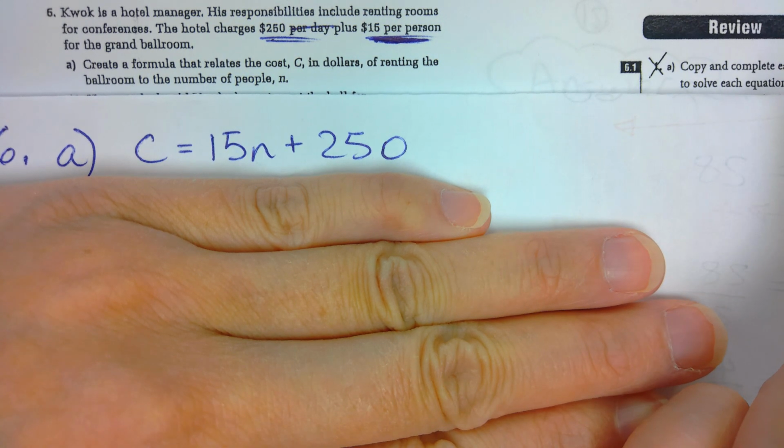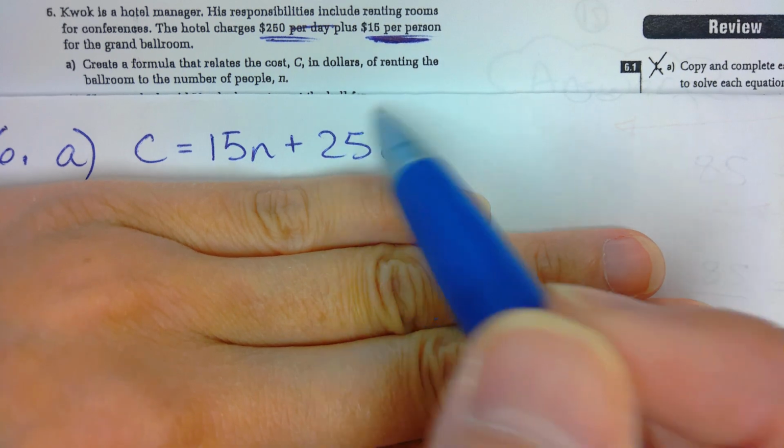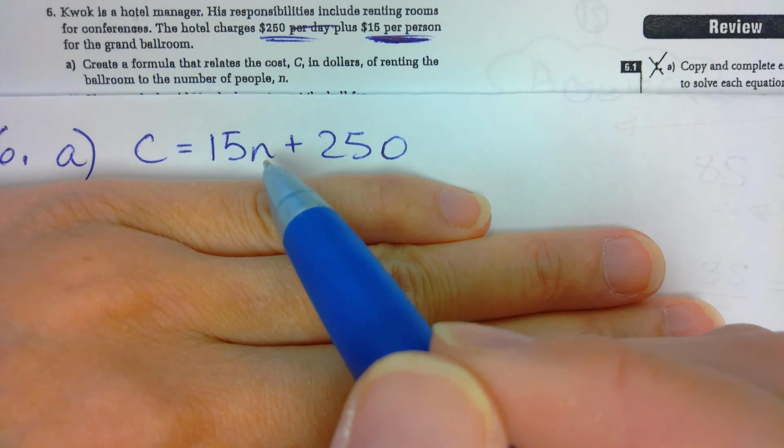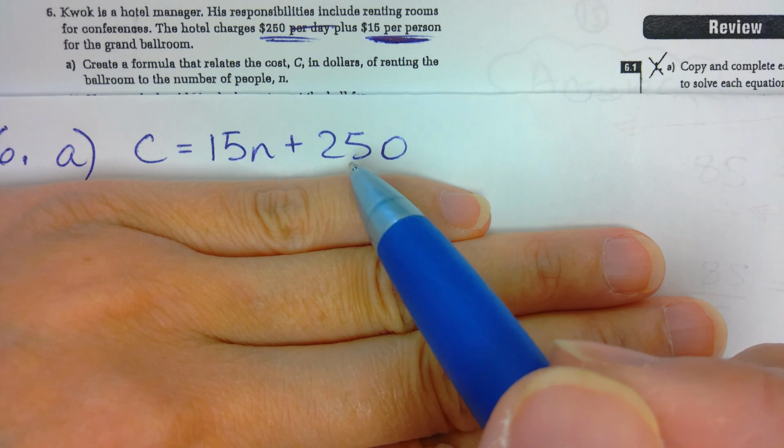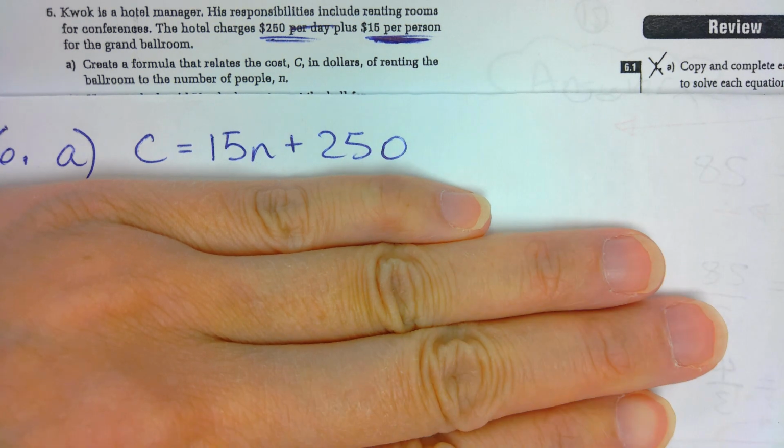Alright, is it the 15 or 250? 250. 250 for the rental. Alright, this is $15 per person. So no matter what, you still have to pay that 250. This is kind of like your flat rate, your rental fee. Does he have to pay for himself, or is he already paying for the hotel room?